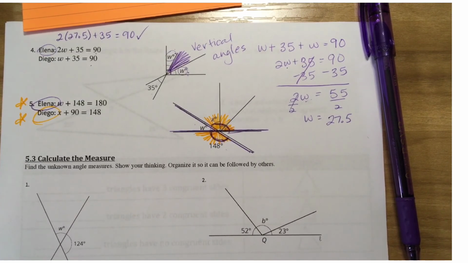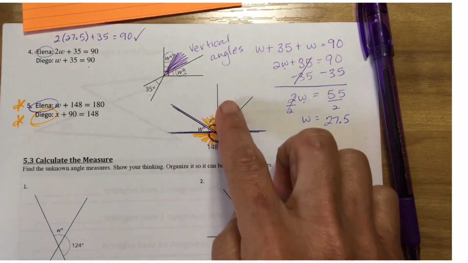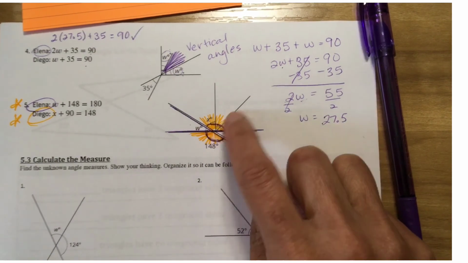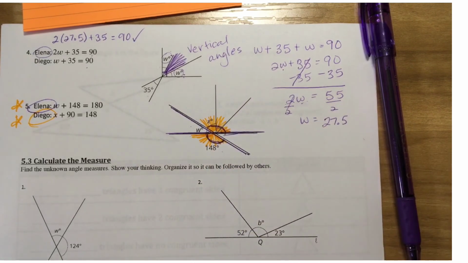So be careful when you're looking at these, not just where you're having supplementary angles, complementary angles, or all the angles that lie on a straight line, like just the W and the 148 here. We also need to look at these vertical angles. And you'll notice here, that little line right there makes it a little confusing because it's that extra little line that we don't need to even look at for Diego's answer. But these are vertical. And if you can highlight maybe where they cross, like an X, those opposite sides are going to be equivalent or congruent.